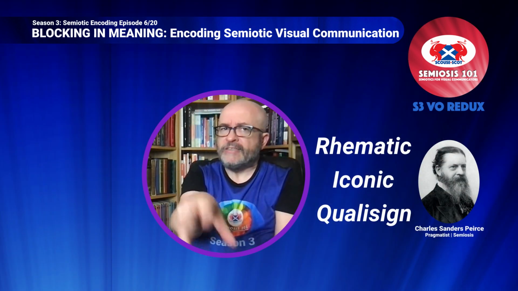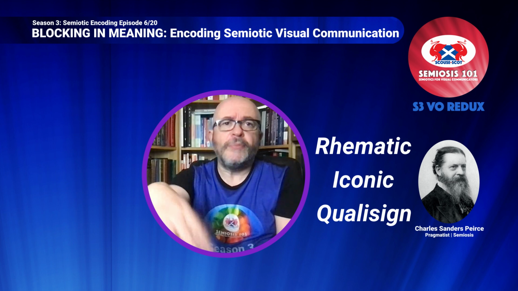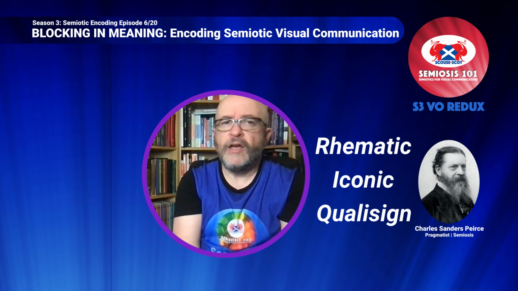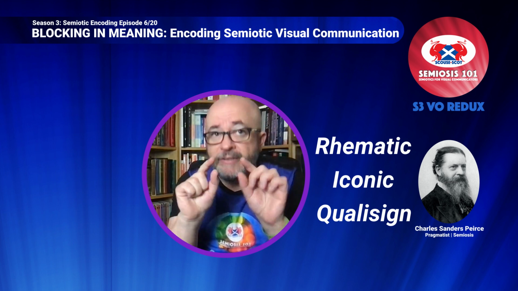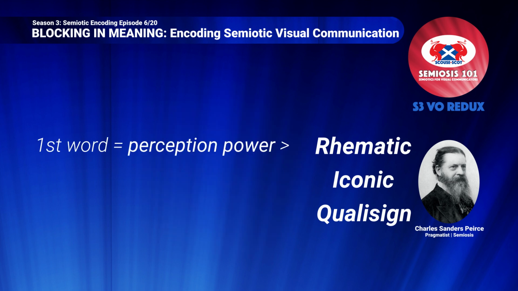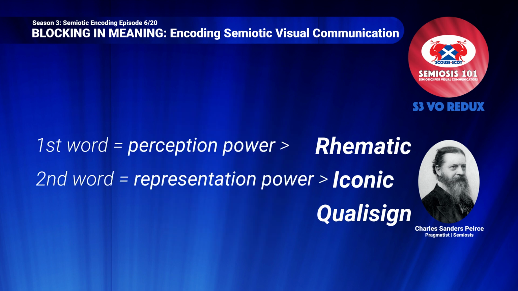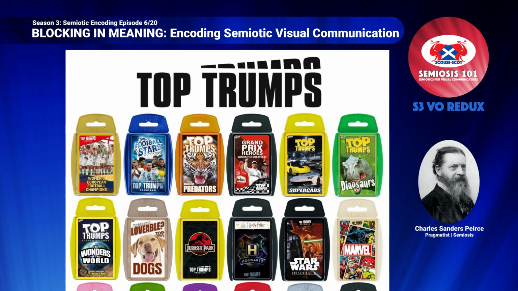In the 3-word salad of a name which Peirce utilizes to describe each of the 10 sign classes, the power I have discussed is there in plain sight. The first word describes the perception power of the sign. The second word describes how the meaning is represented. The third word describes the type of vehicle that the sign uses to carry the meaning. This is beginning to sound like a game of top trumps for semiotic sign action.